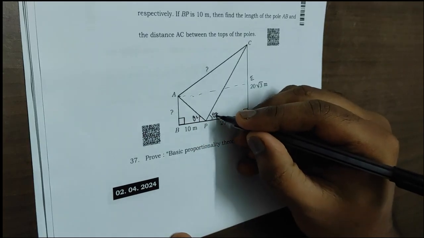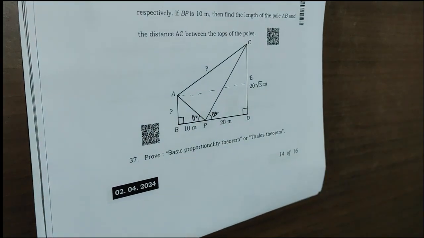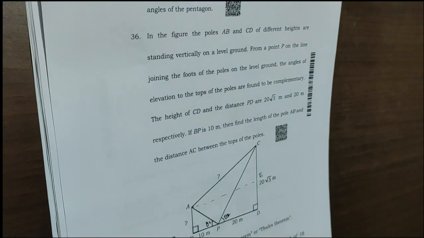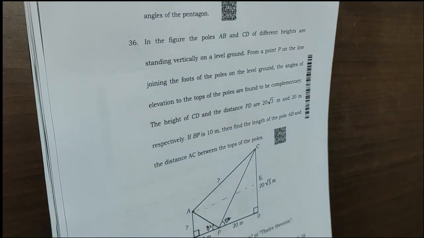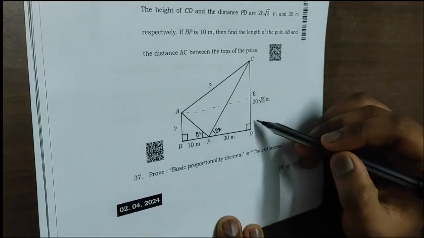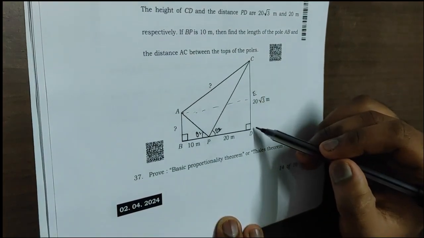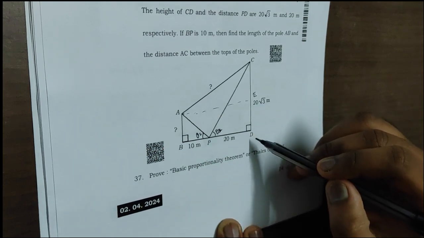Now let us observe what is there in the question. They have given poles AB and CD of different heights. These are the two poles AB and CD. These are of different heights and are standing vertically from the level ground.